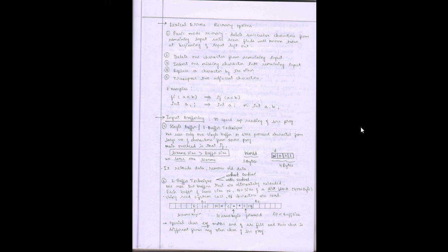In simplified terms, a single buffering technique is sufficient. But if your programs involve mathematical expressions, logical expressions, array concepts, and indexing concepts, then a two buffering technique is needed. So we use buffers that are alternately reloaded. Each buffer is of the same size, and it depends on the capacity and block size of your memory. The system reads the characters, and again it identifies a specific piece of data.